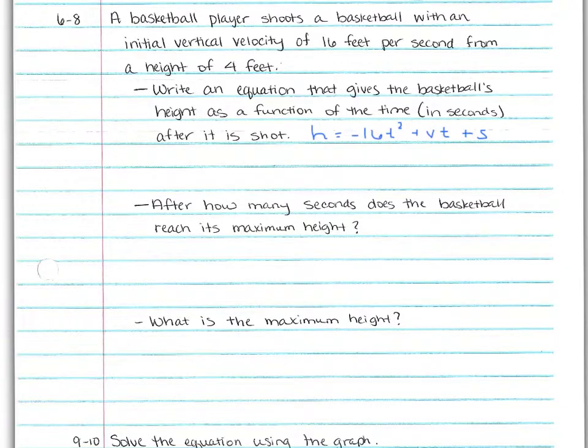Questions 6 through 8 will be set up very similarly to this problem. A basketball player shoots a basketball with an initial vertical velocity of 16 feet per second from a height of 4 feet. First, we are to write an equation that gives the basketball's height as a function of the time in seconds after it is shot. And we will use the initial vertical velocity formula, which is in blue, to help us set up that equation.